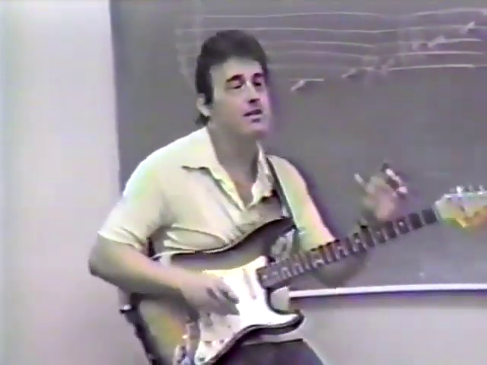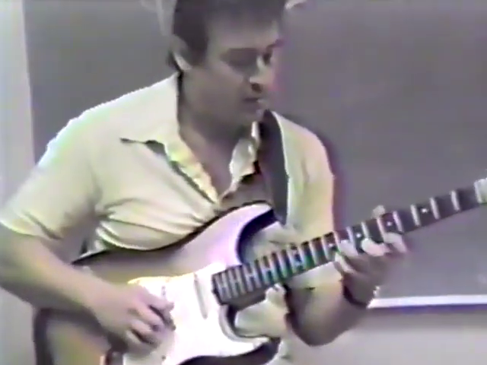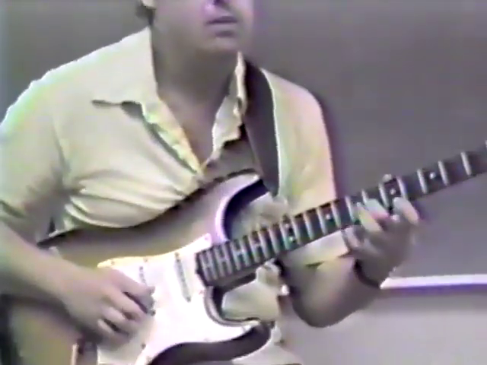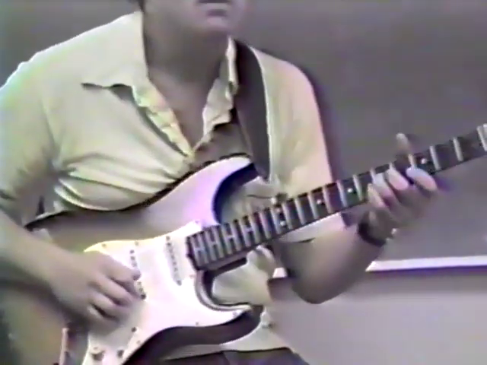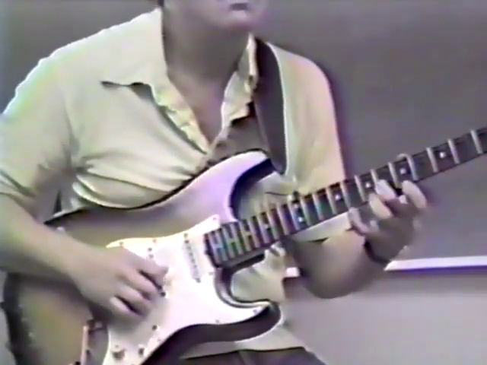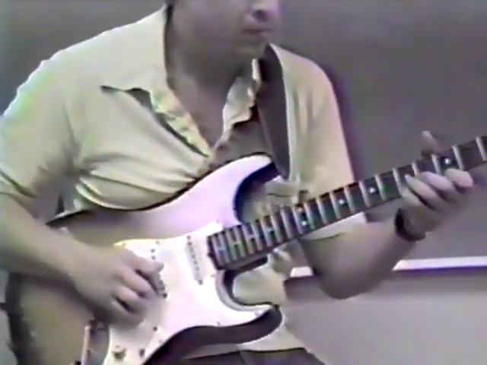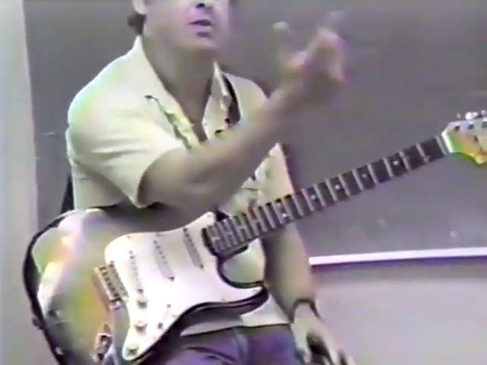Okay, so then we've got the key of C. That's one for the key of C. I'm utilizing open string things.